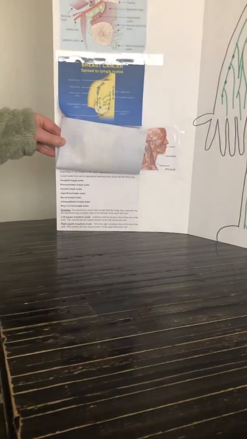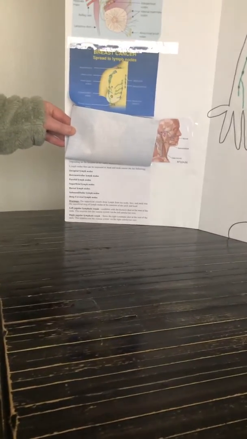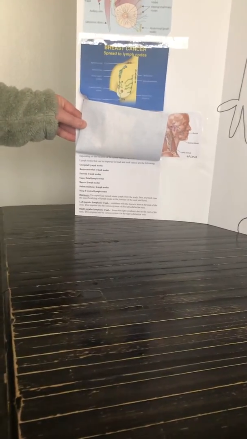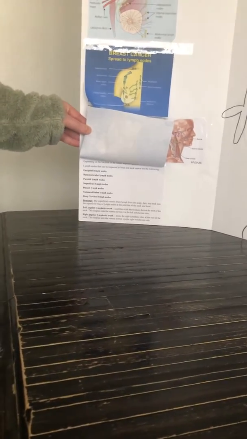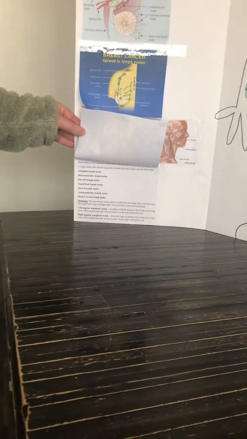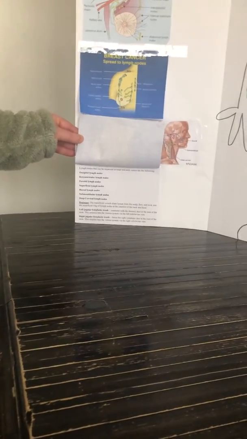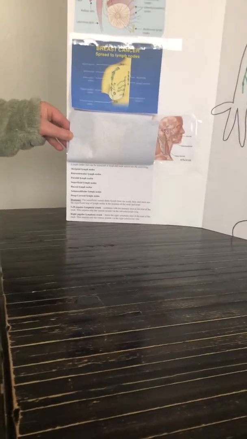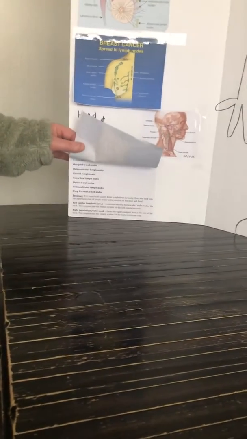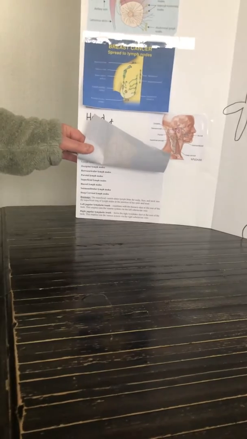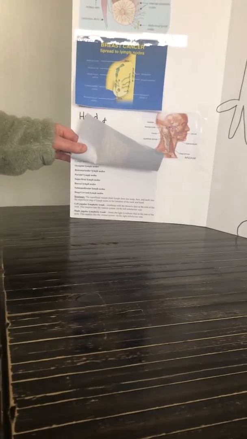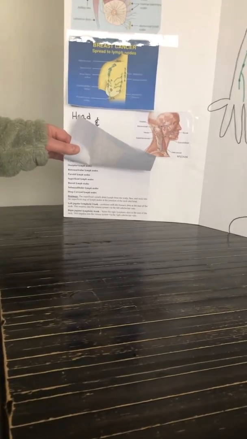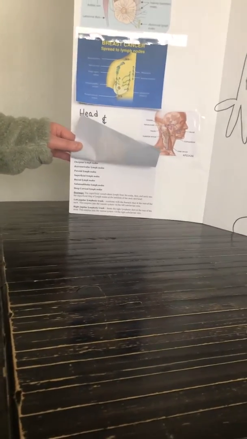But possible lymph nodes that the cancer could spread to are occipital lymph nodes, retroauricular lymph nodes, parotid lymph nodes, superficial lymph nodes, buccal lymph nodes, submandibular lymph nodes, deep cervical lymph nodes.